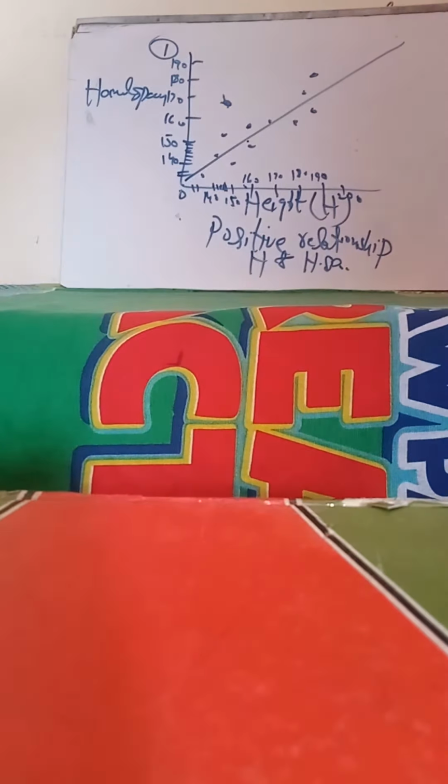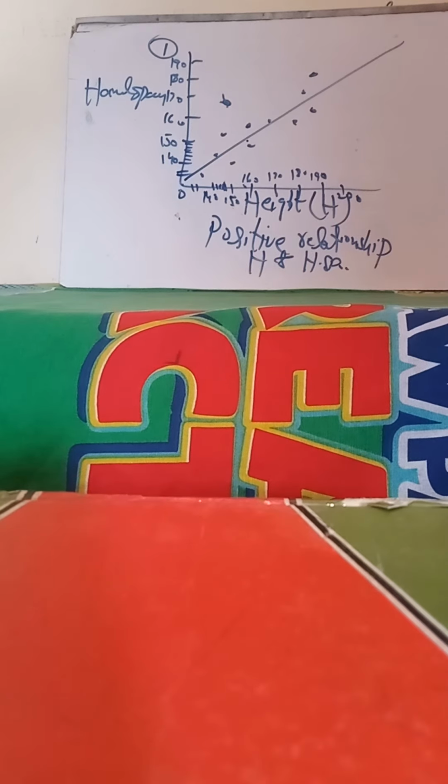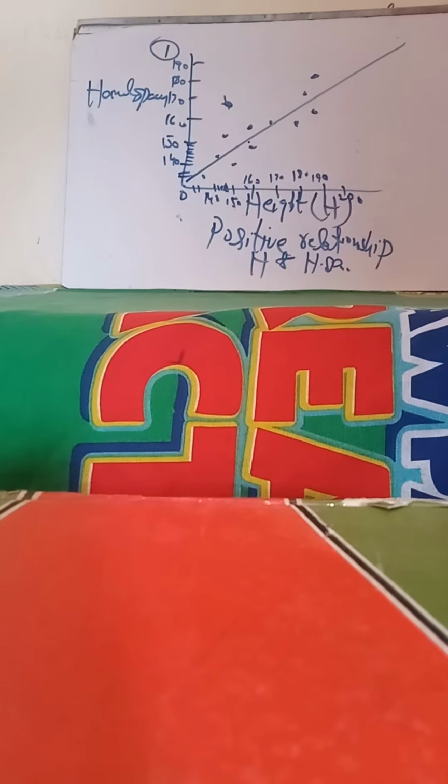Okay, so these two variables, these two qualities of the data, are basically attributes related to a person or a student, and both have a positive relation amongst them. So this is how we have analyzed this data, and on the basis of which graph? This is the graph which is called a scatter graph. Okay, so this was the first question.